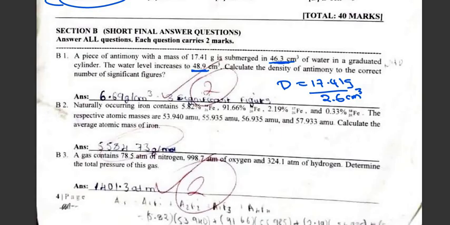The reason why we are leaving it to 3 significant figures is because the least number of significant figures in the data values given was 3. So that's why we're leaving it to 3. This is going to be your answer: 6.69 grams per cubic centimeter.